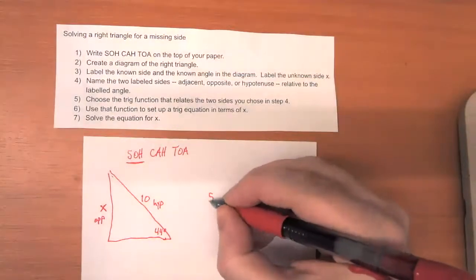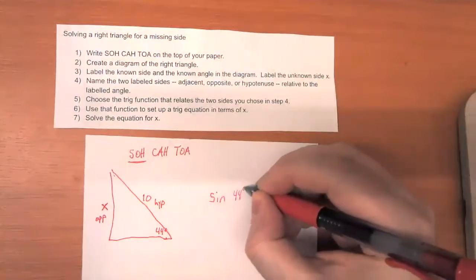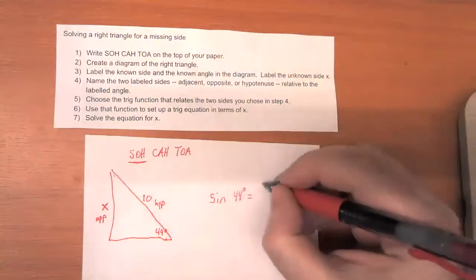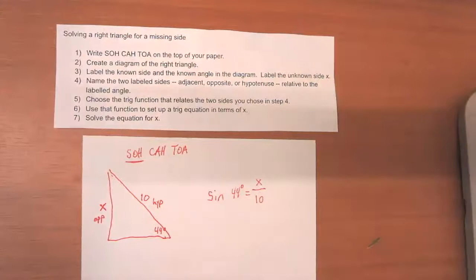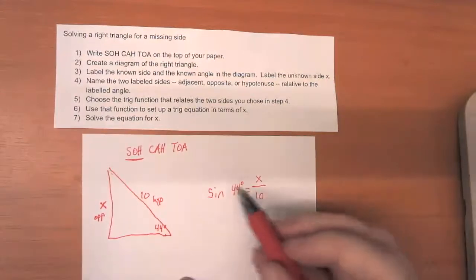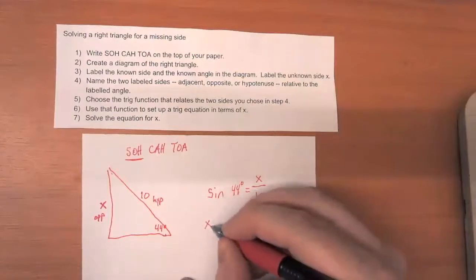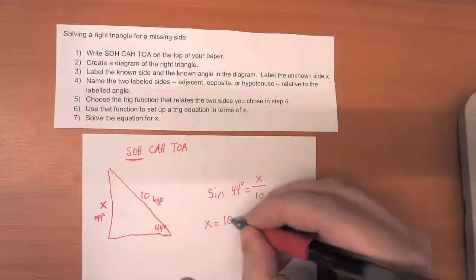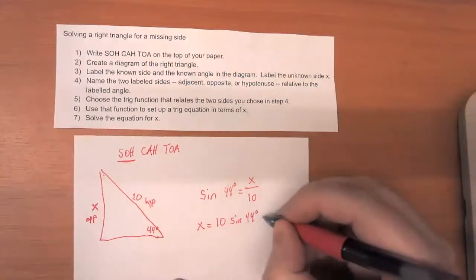The trig function that I want is that the sine of 44 degrees is equal to the opposite over the hypotenuse. And then to solve this equation for x, I'm going to multiply both sides of the equation by 10. And so that gives me that x is equal to 10 times the sine of 44 degrees.